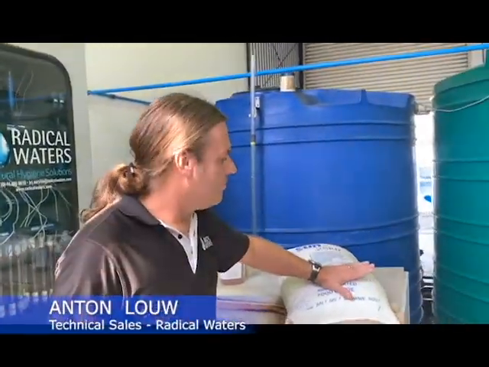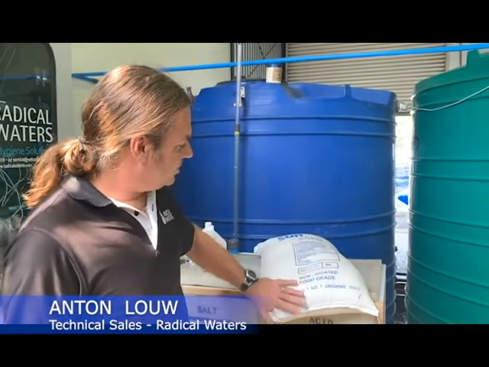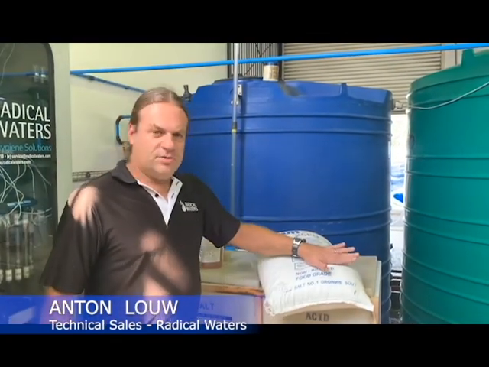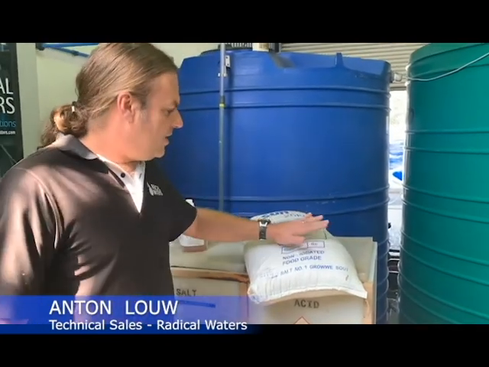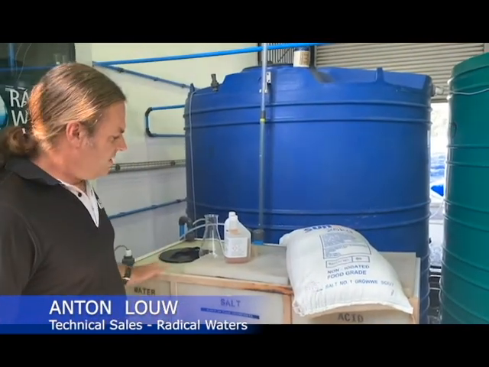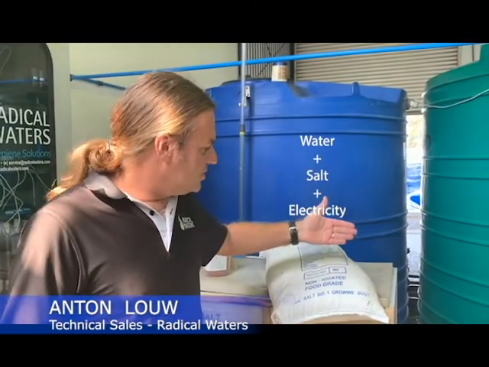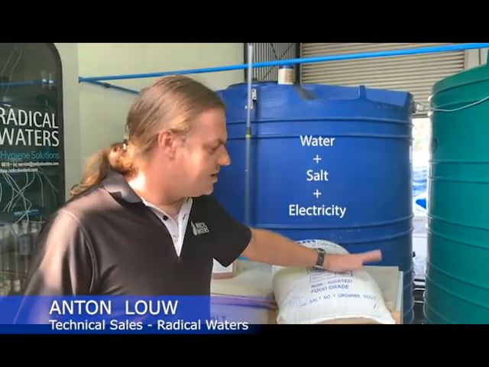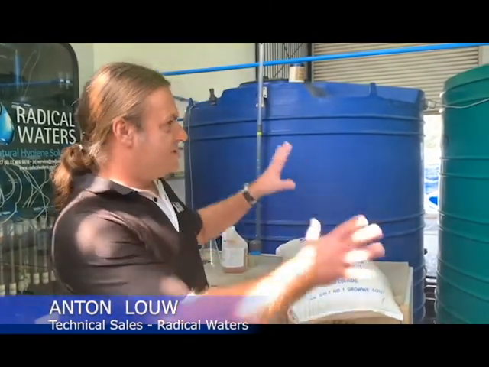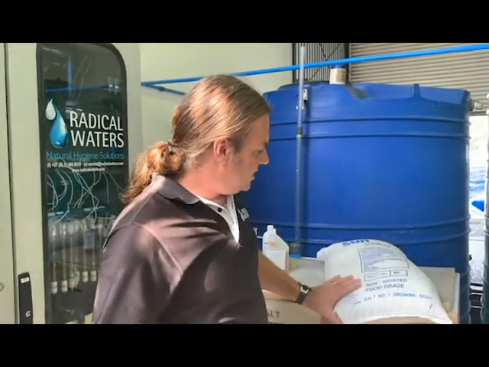Analyte is a solution that we make that's derived from what we call electrolysis, electrochemical activation. So we use salt, you can see here, normal non-iodidated food grade salt, NaCl, and then we mix it with water, and we also add a bit of electricity, and then through that process we produce analyte in this electrochemical activation. So the system that's standing behind me is what does that.